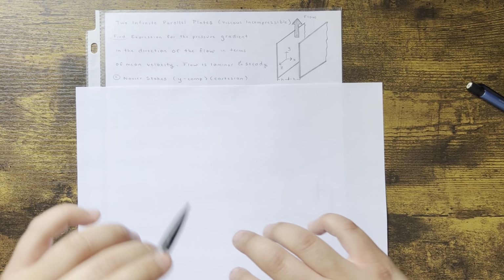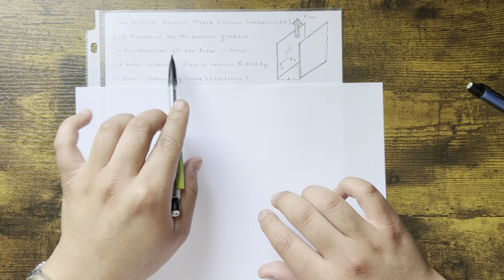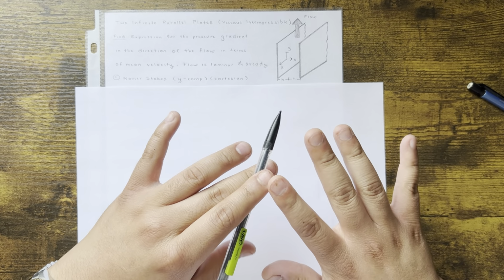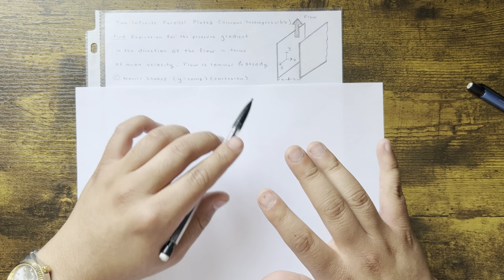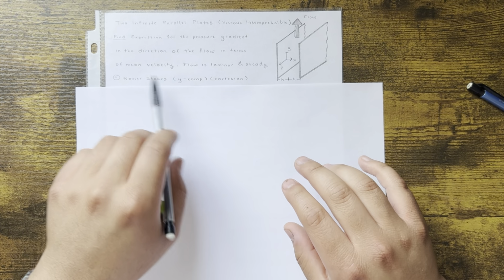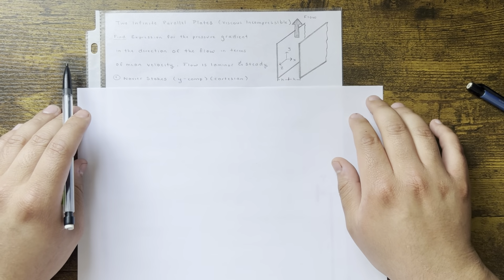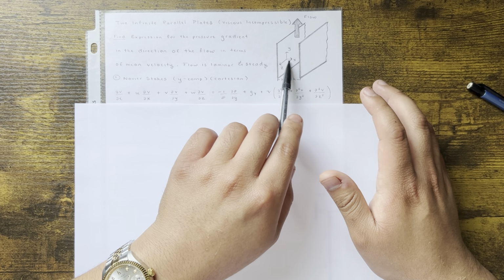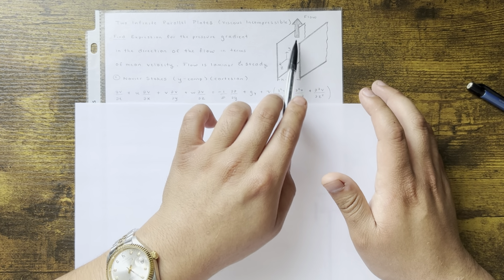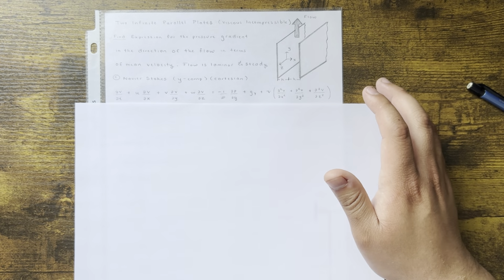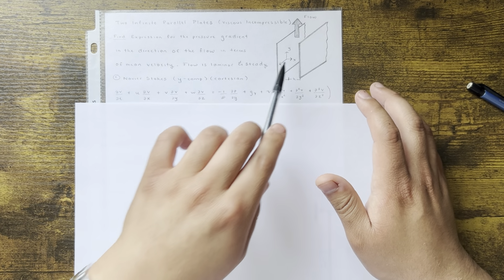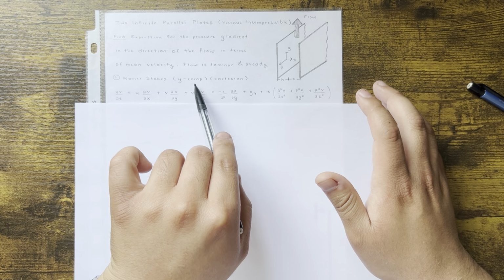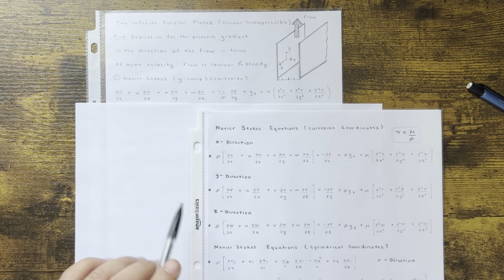All right, guys, so they want us to find an expression for the pressure gradient in the direction of the flow in terms of the mean velocity. So we're going to use the Navier-Stokes equations to develop that expression. You start off at step number 1 here, and that's just the figure. You start off with the equation. In this case, I'm using the y component because this is the xyz of the problem, and the flow is going upwards. So I will be using the Cartesian system, just xyz, no polar coordinates, none of that. And it's in the y direction, so the y component, and that's just this right here.